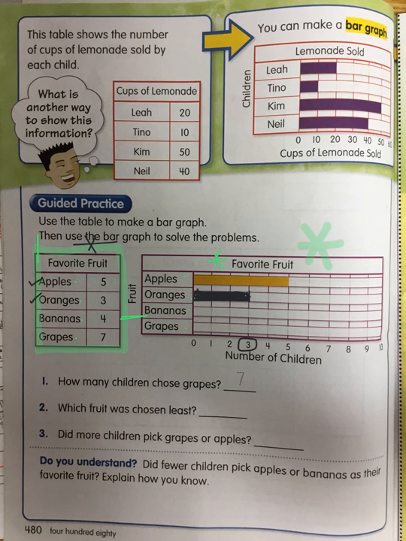Done with oranges, so I'm going to check. We already did apples. Now on to bananas. I see there's bananas, and 4 kids like bananas. So I'm going to find my 4, find the line that goes with it, and color it in nice and neat, not sloppy. Okay, last one, done bananas. Grapes. Ooh, grapes. 7 kids like grapes. So I'm going to find 7, go up the line, and fill it in.